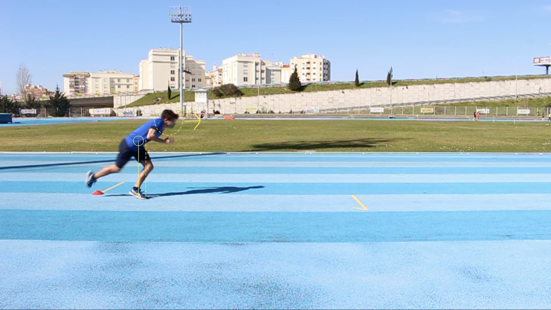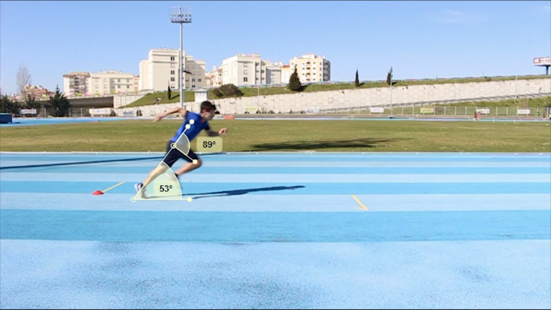His head is already completely straight. As expected, he is unable to maintain the same degree of forward lean. The knee in the swing leg is now incapable to reach the same height. Positively, the trunk and limbs display an aligned position.